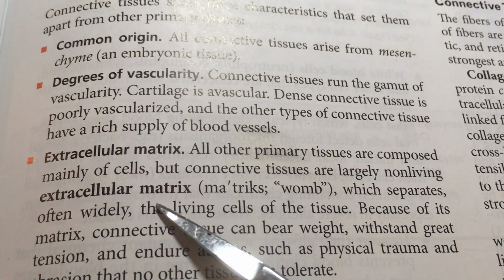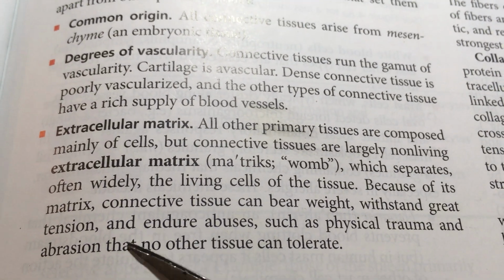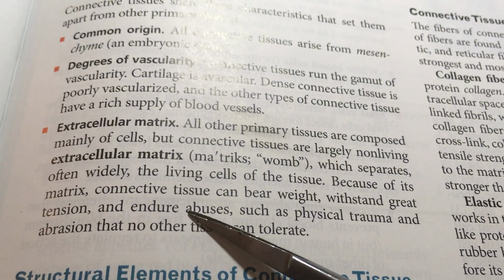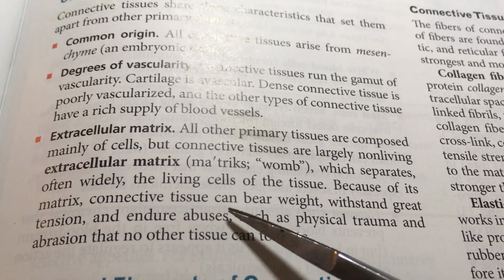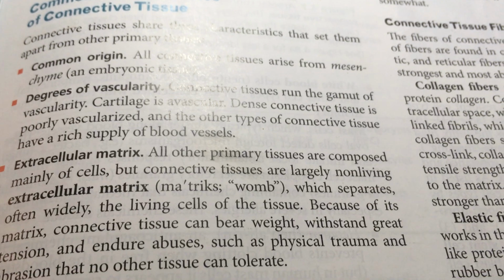So then we do have extracellular matrix, as I was mentioning to you before, that the matrix is really mainly what makes the tissue. The cells contribute to that matrix and build the matrix and, how shall I say, weave the matrix.